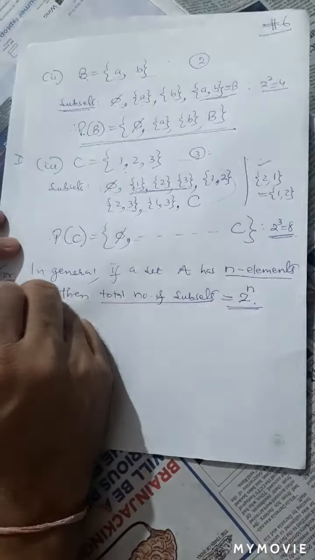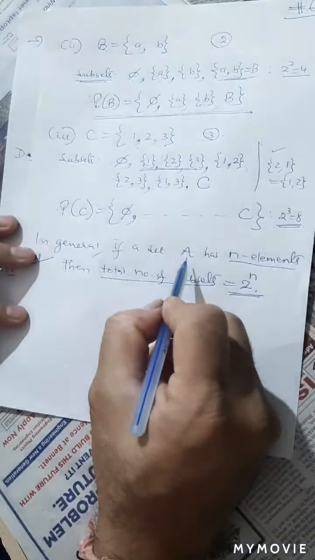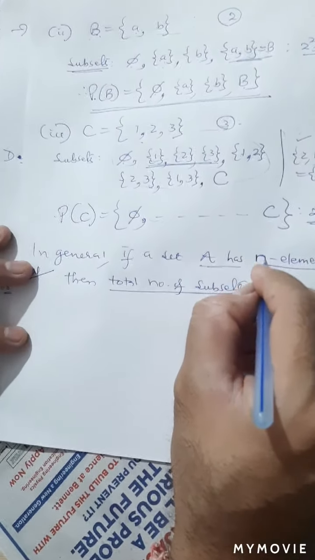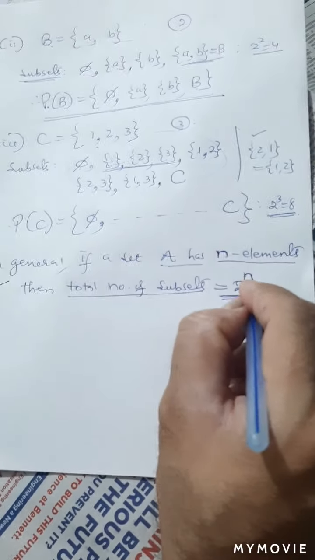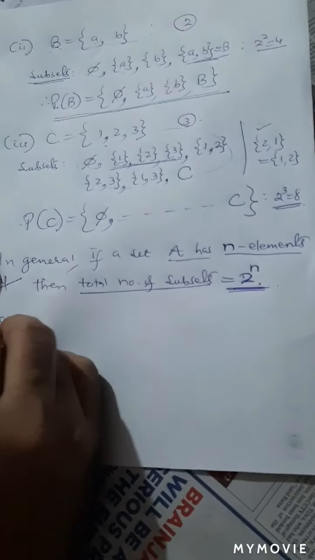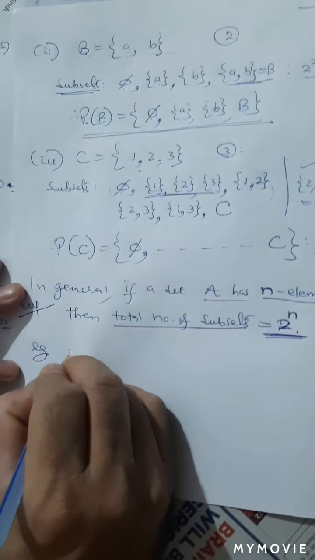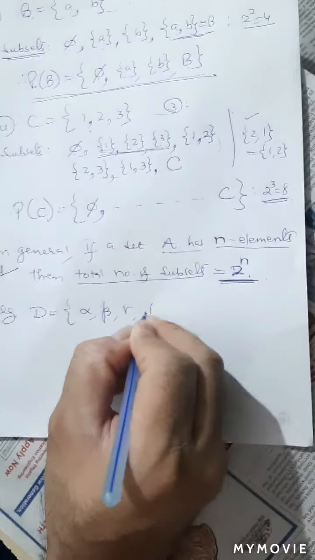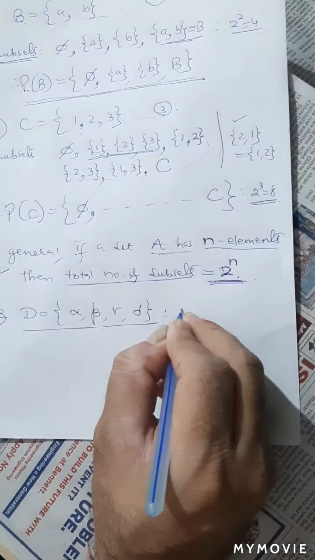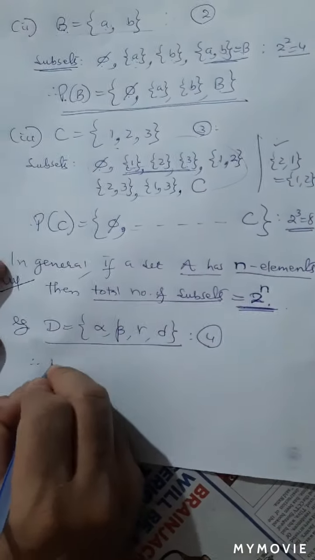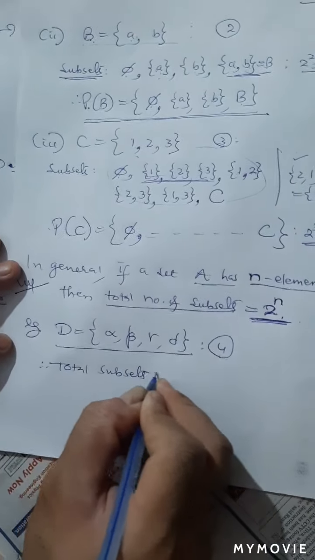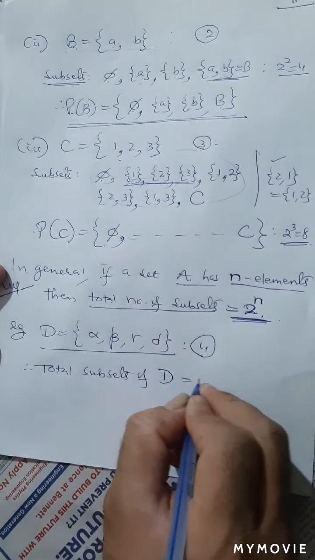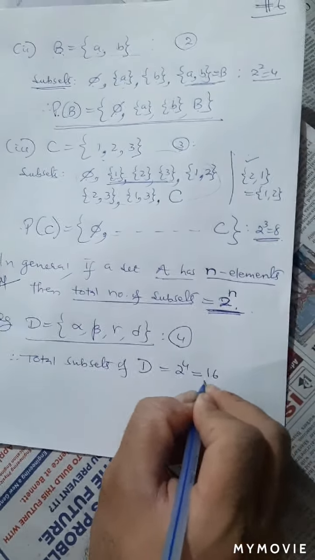This is a very important remark, remember again. If set A has n elements, then the total number of subsets is given by 2 raised to n. For example, let's take D equals alpha, beta, gamma and delta. So this has how many members? 4 members. So total subsets of D equals 2 raised to 4, which is 16.